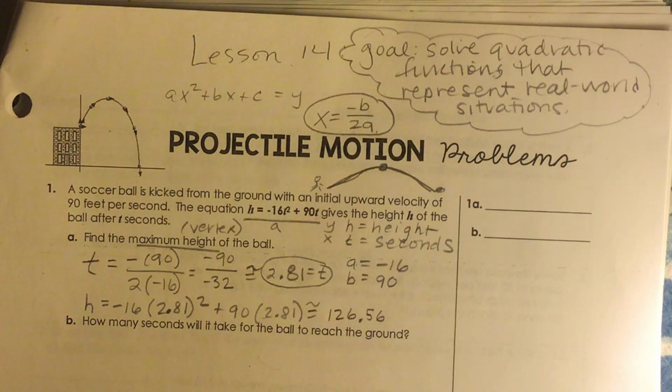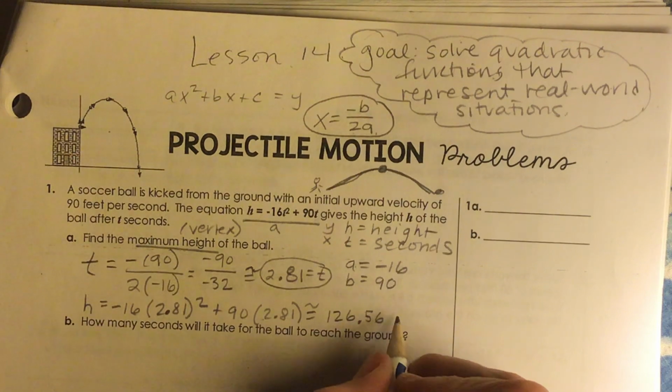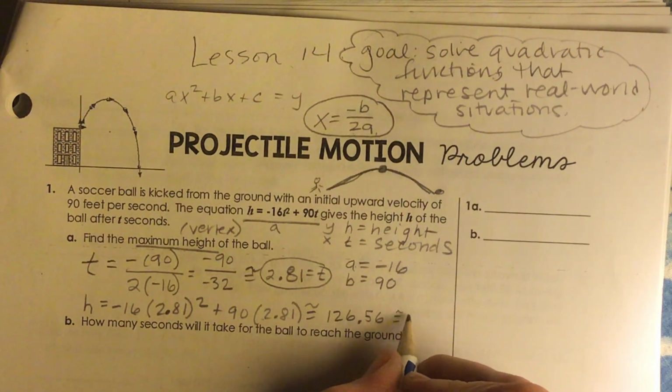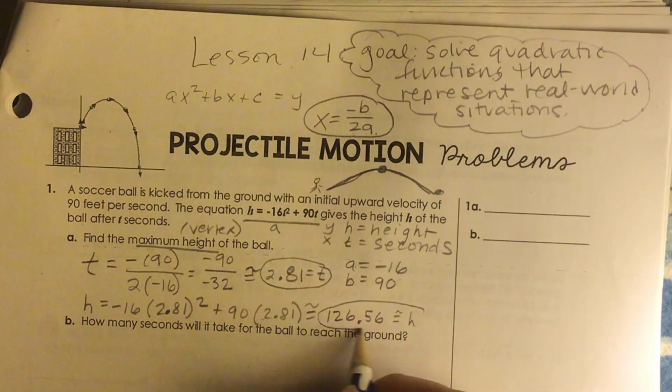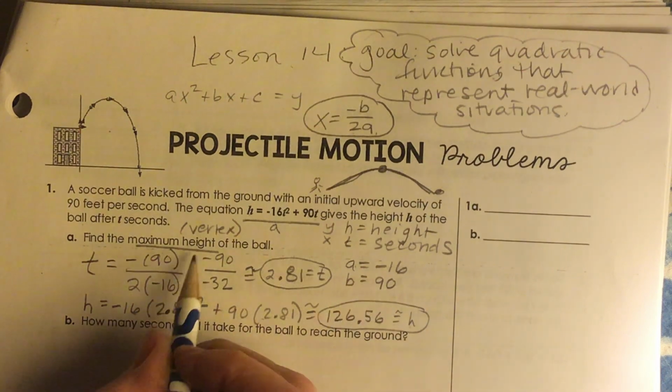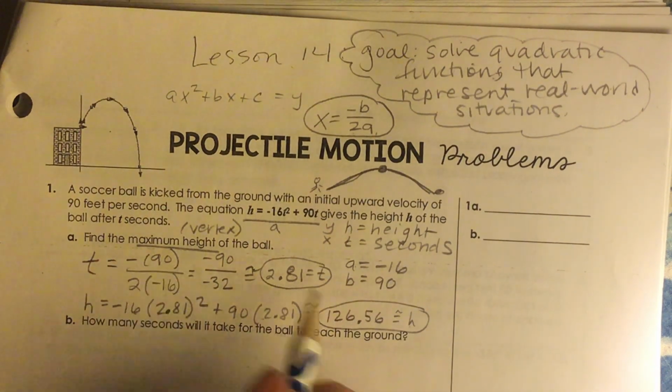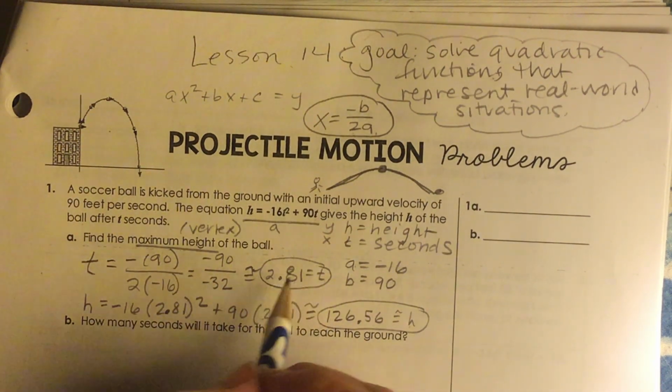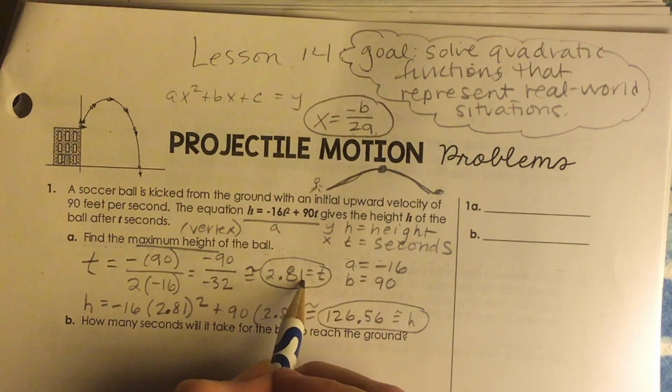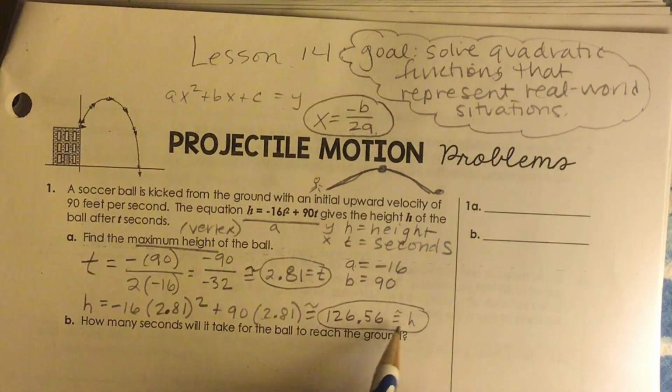But what does this really mean then? We have a couple of things here. First of all, we have our h value. That's our h. That's what we were trying to get. We were trying to get our height. We found our height by getting our time, plugging it in, and getting our h out.